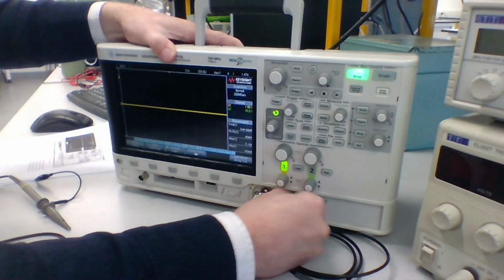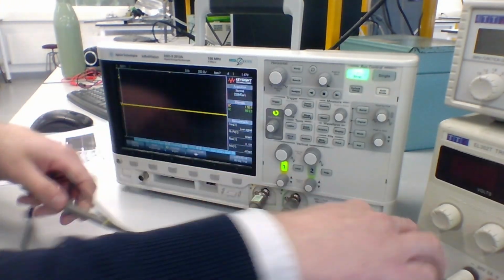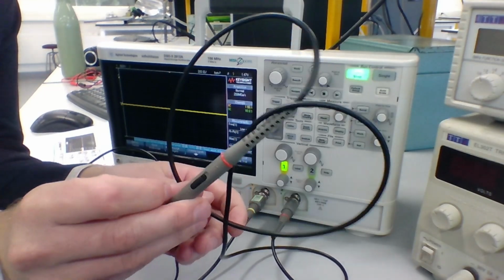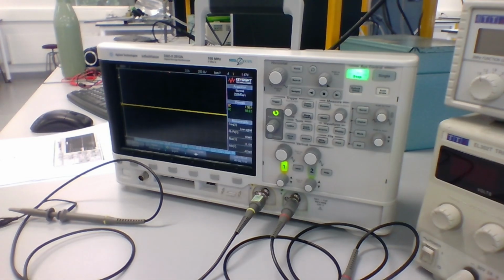You'll notice that these probes have little bands on them as color codes. So this has a yellow band, for example, and this has a red band on the probe and BNC connection. It doesn't matter which way around you connect these to the oscilloscope. That's just so when you're probing your circuits, you can quickly figure out which channel corresponds to which probe. So I suggest using ones that have different bands on them if you're using more than one.